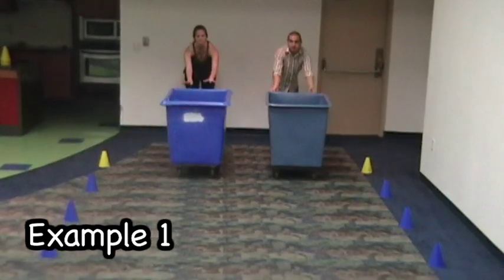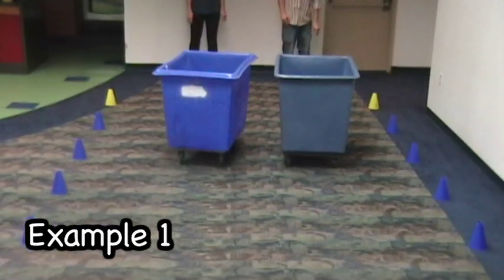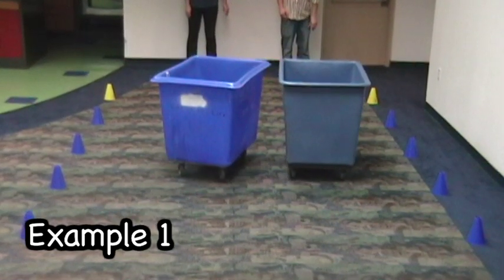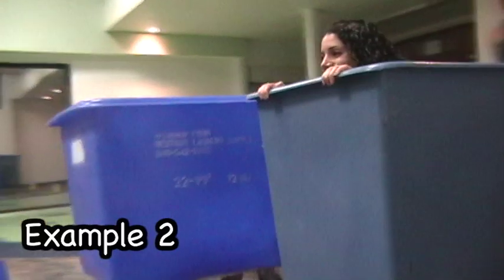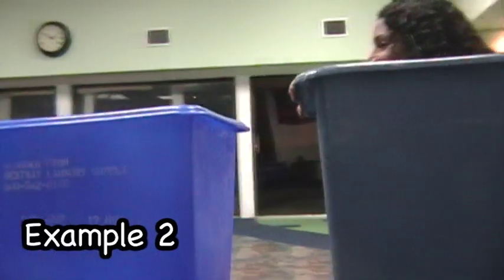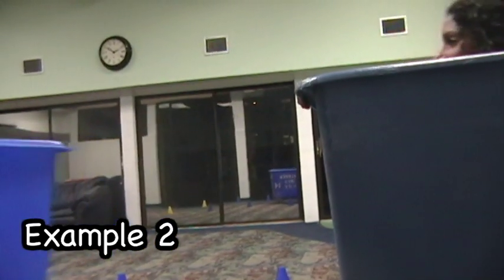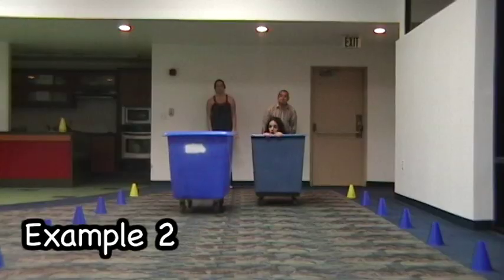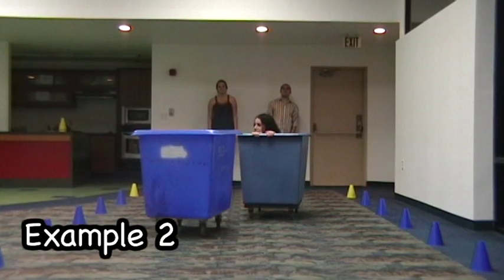In the first example, we were dealing with two identical carts with the same mass and equal force, and therefore acceleration was constant. In our second example, we increased the mass in one of the carts and left the other one the same. And so our force was constant, our mass had changed, and so our acceleration changed, and the acceleration decreased for the cart with higher mass.